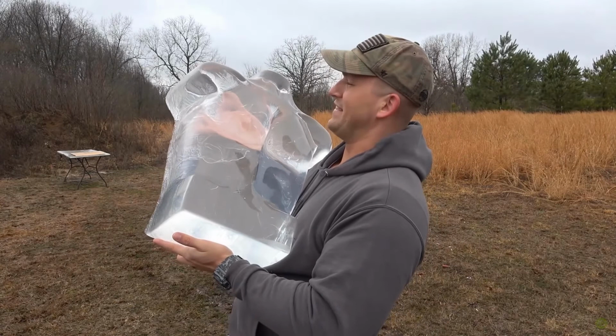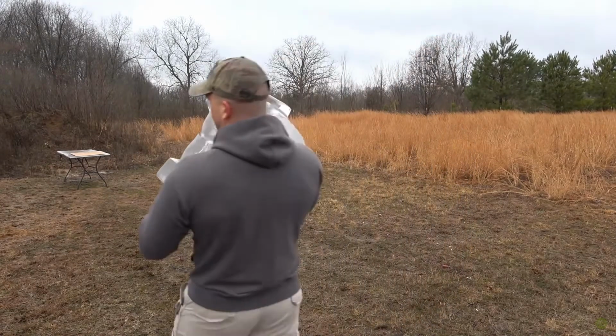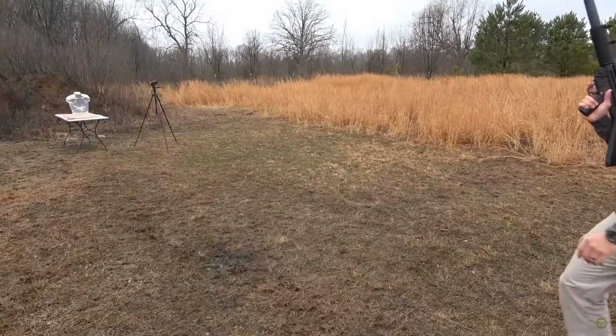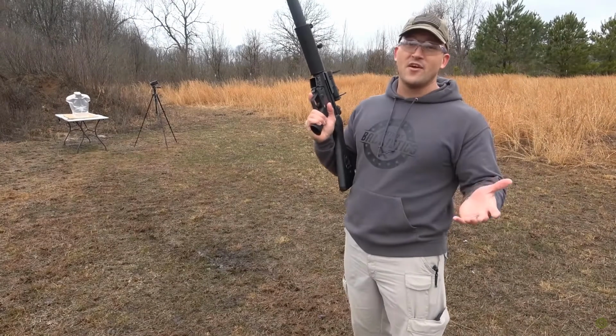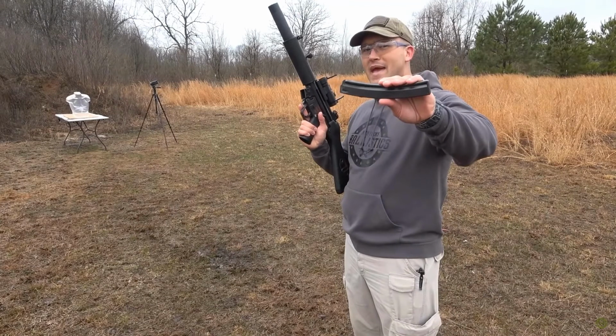Let's go get this thing set up. It is really heavy. I want to put it down. Yeah, that ain't gonna fall over. Okay, we are ready to go. We've got our ballistic gel torso set up. We're about 10 yards back. We've got the MP5, and I've got two 30-round mags ready to go.